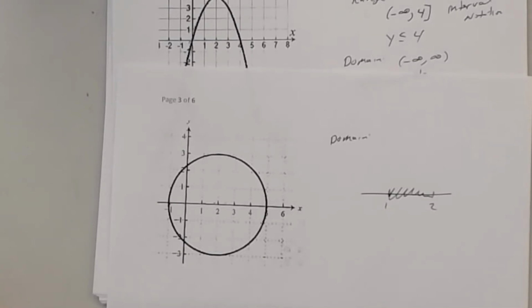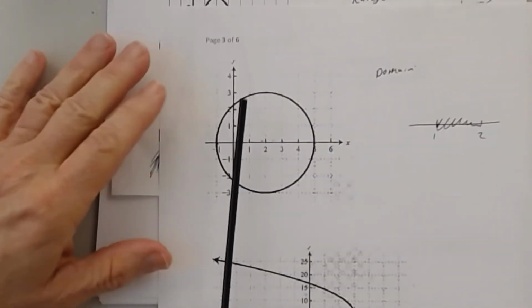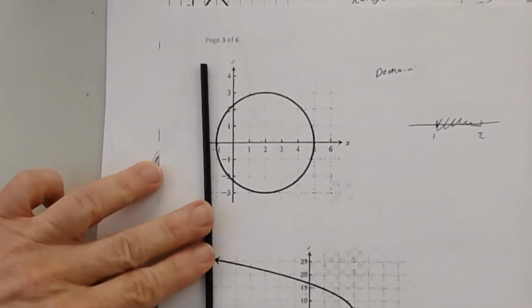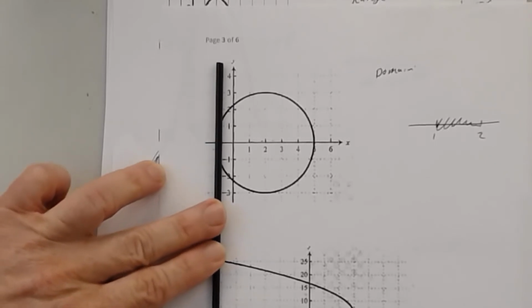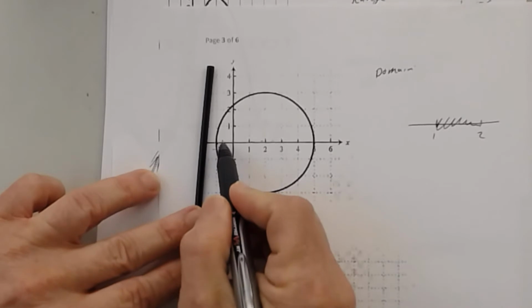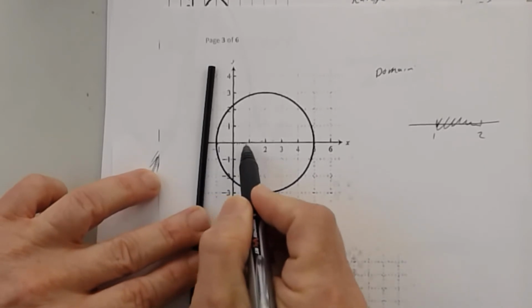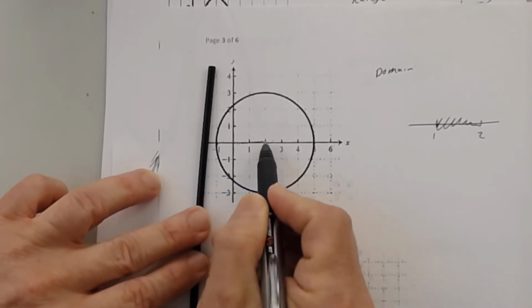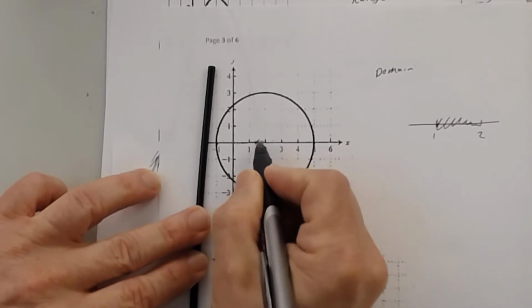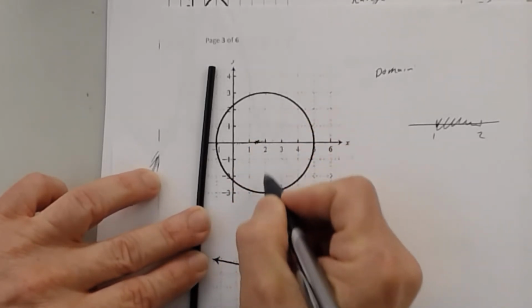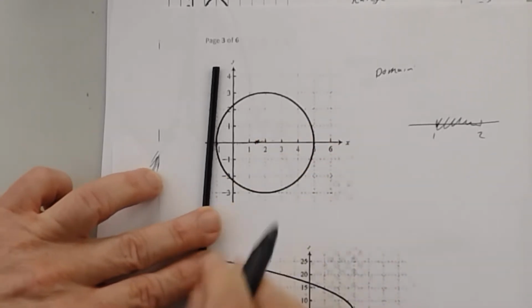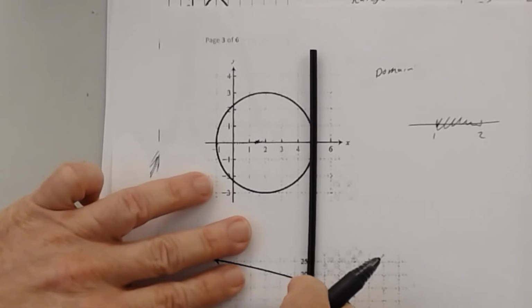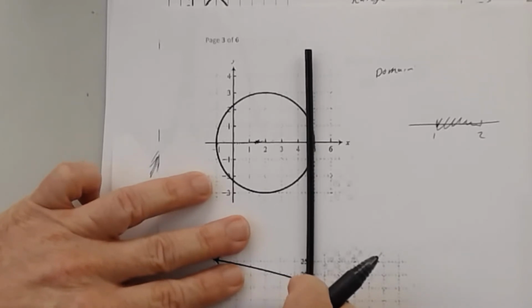All right, so I'm going to go through this again. Let's talk about domain. What's the smallest x value? Negative 1. Every number on here is part of my domain. Because if I look at this point right here, do I get a point on the graph? Yes, I get a point on the graph. So it's going from negative 1 all the way to what? 5.